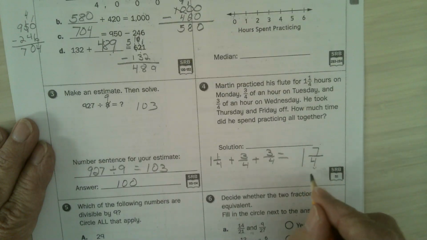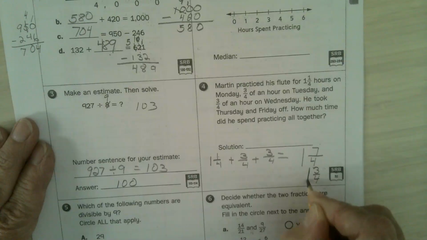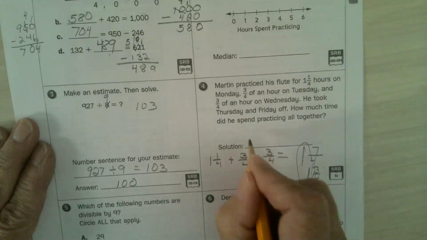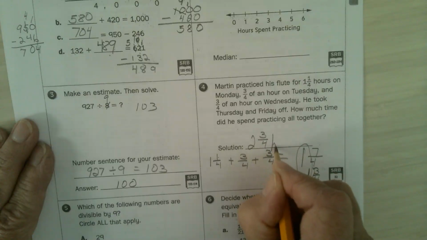How many 4s live in a 7? 1. How many are left over? 3. Now we have 2 whole numbers. We have whole number 1 here and whole number 1 there. We combine those together and get 2 3/4 hours.